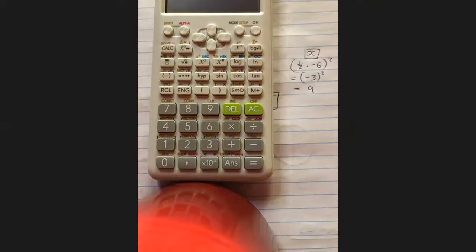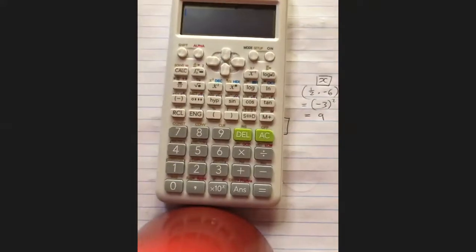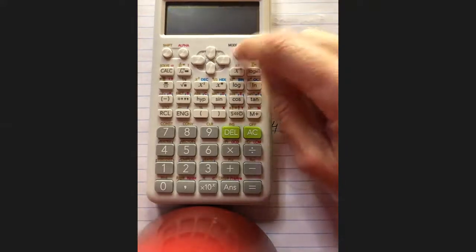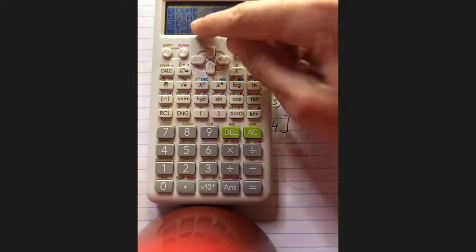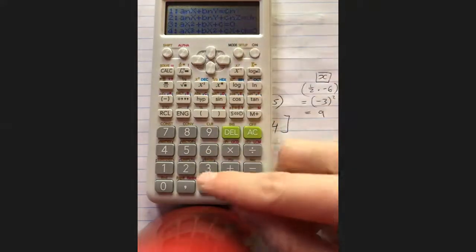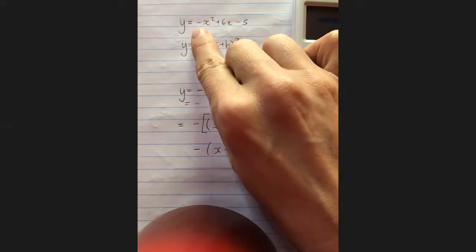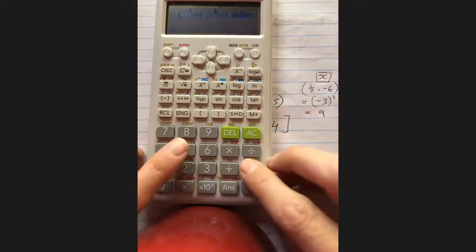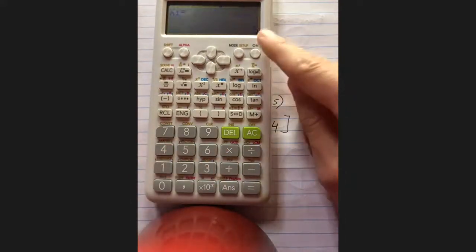If you're ready for a shortcut, I know you guys always like shortcuts. Let me help you just with how to use this calculator. First things first, you go to mode, check for equations EQN 5. This is a trinomial, so you pick number 3, and then you type in your coefficients from the first step. Minus 1, 6, minus 5. This will give you the x-intercepts.